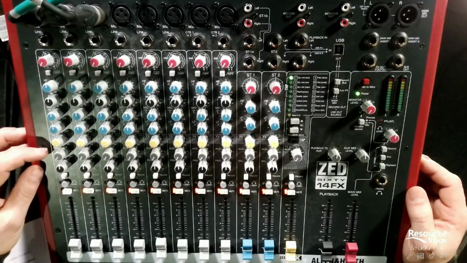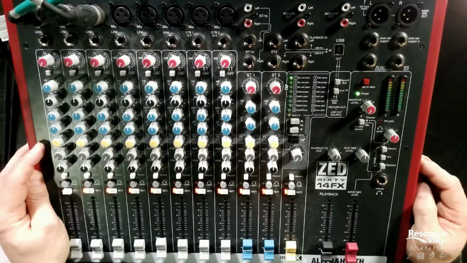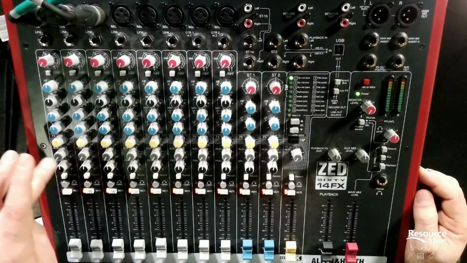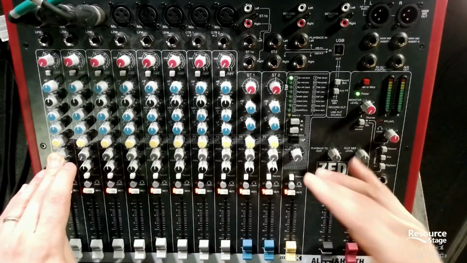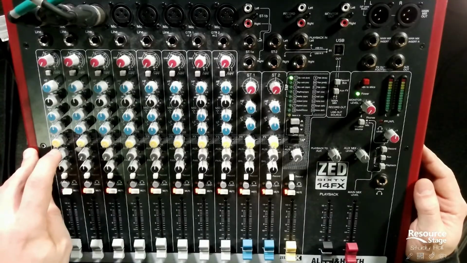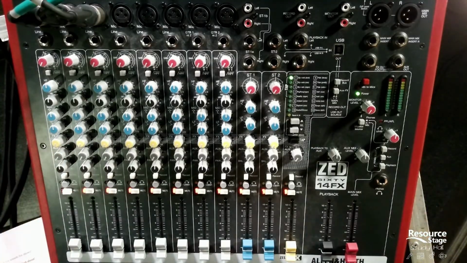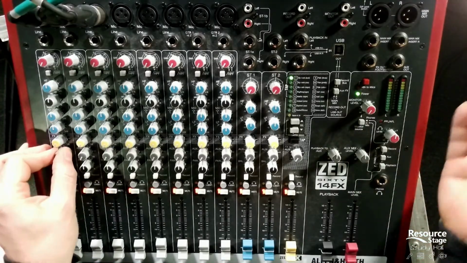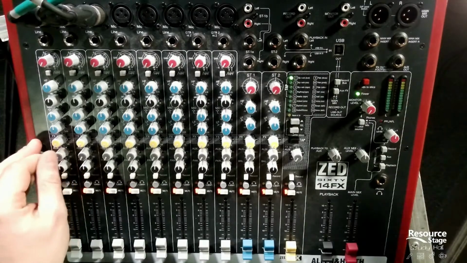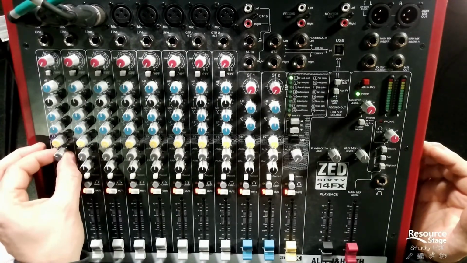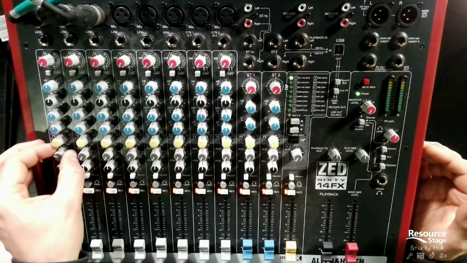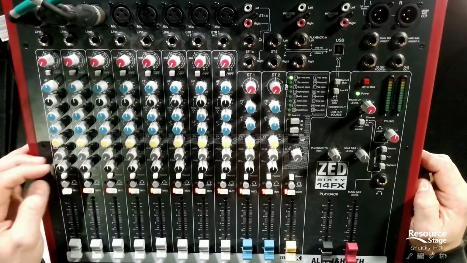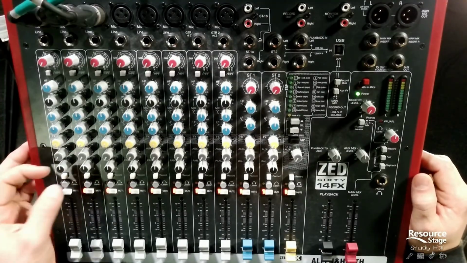The next knob is labeled aux, and on mixers that have auxes, an aux is a way of routing some of the sound somewhere else on the mixer. Most commonly, these would be used for stage monitors for a performer who wants to hear themselves. If I have a stage monitor connected to the aux and the performer wants to hear more of how they sound, I simply turn up the aux for that channel and they'll be able to hear themselves in those stage monitors.